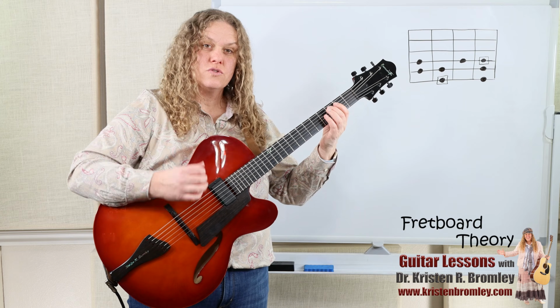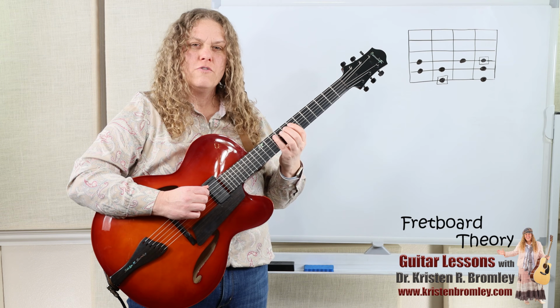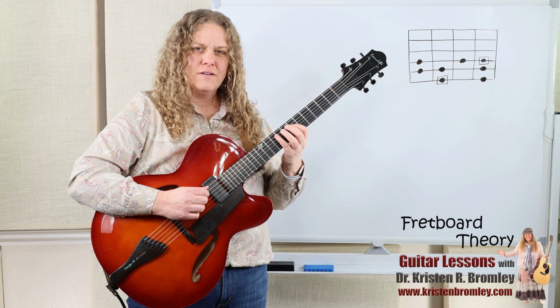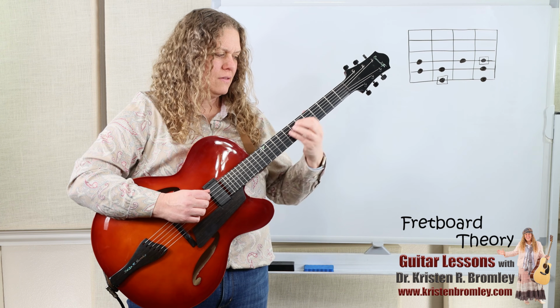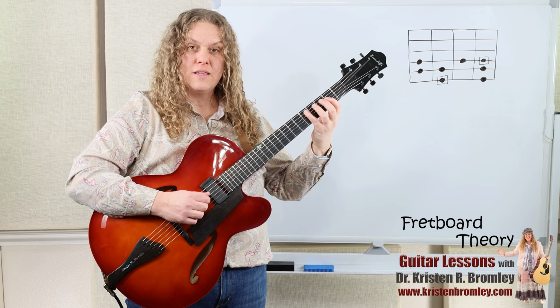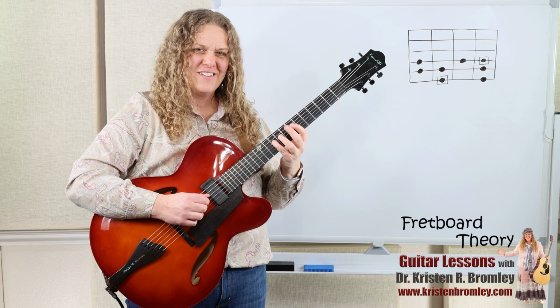Now I can do the 2 strings combined. So I've got 2, 4, shift up, 1, 2, 4, and then continue on to the next string with 1, 3, 4. I can also go 2, 4 onto the next string, 1, 2, 4, and then shift up for 1, 3, 4.